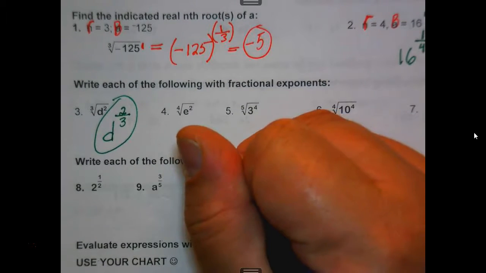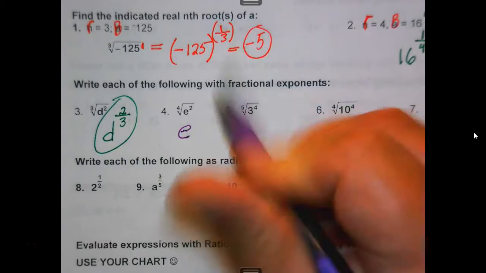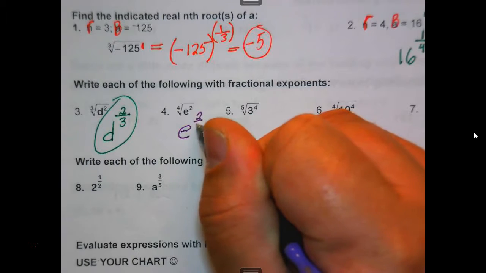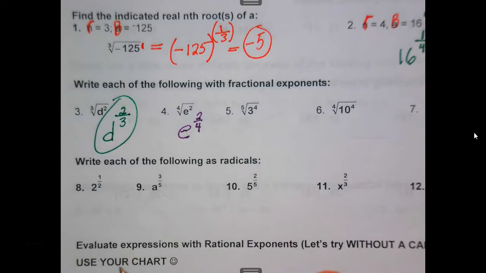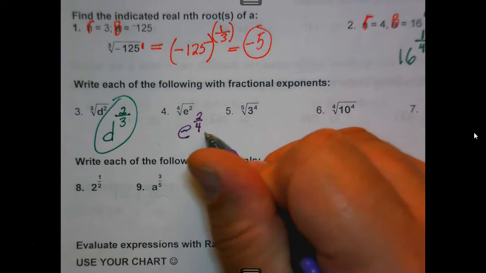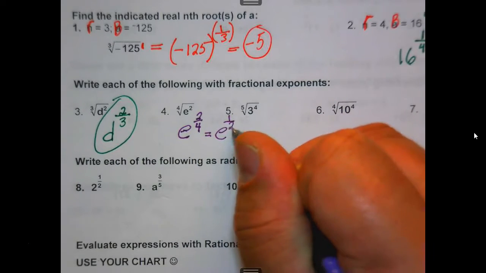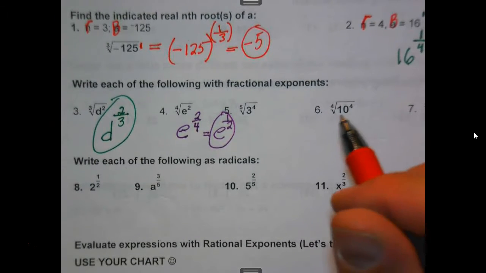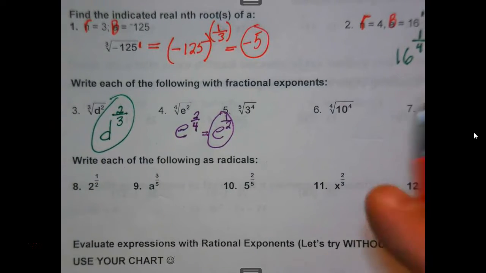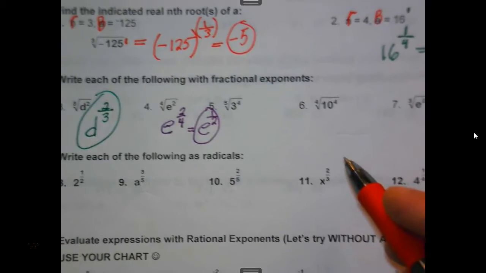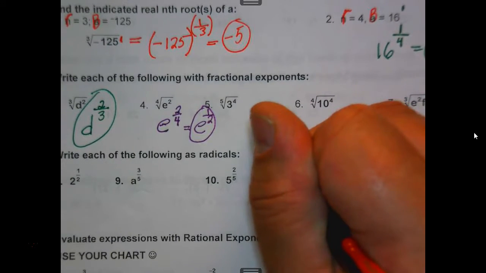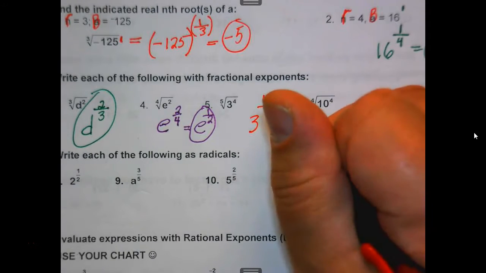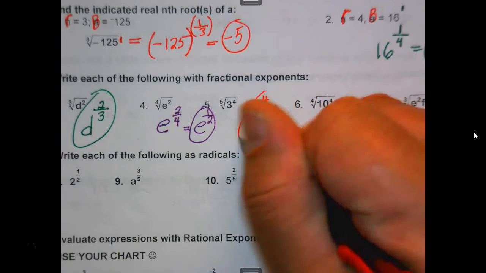Number 4, my base is E. My exponent is my numerator. So I have 2, and the root is 4. Be careful, you do have to reduce. I have E to the 1/2. We're not evaluating, we're just changing forms. That's all we're doing for these 2 rows. Number 5, my base is 3, my exponent is the numerator 4, and my denominator is the root 5. That's it, we're done.